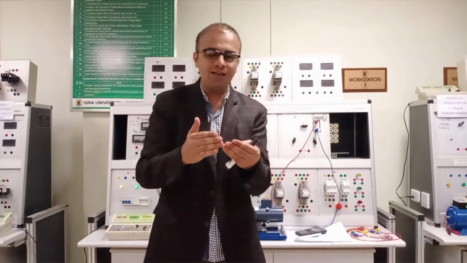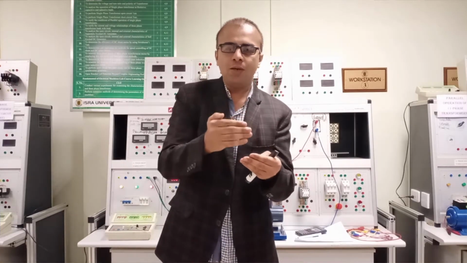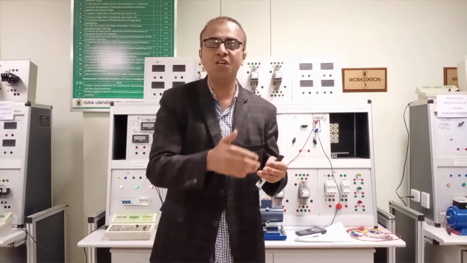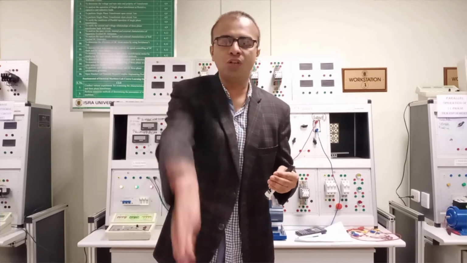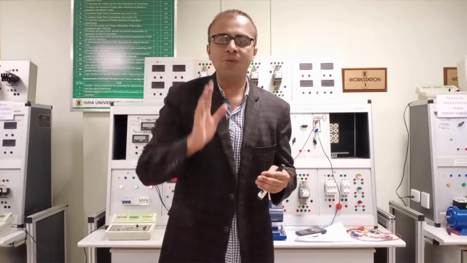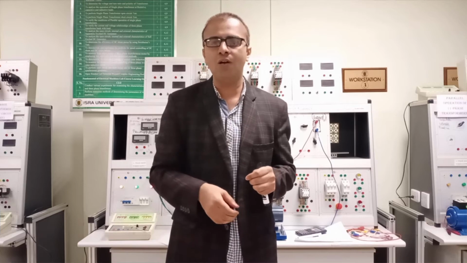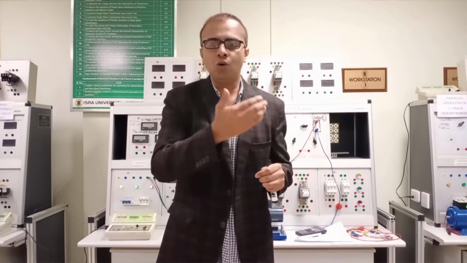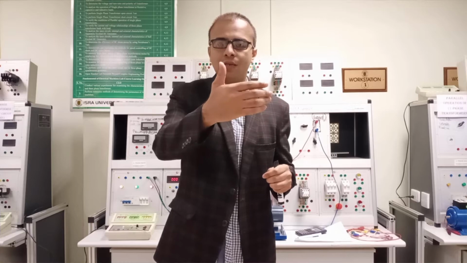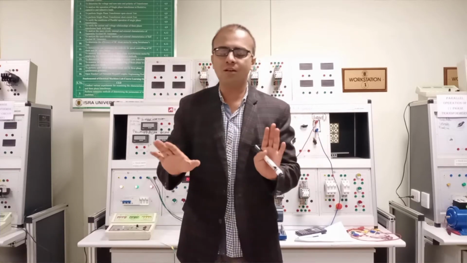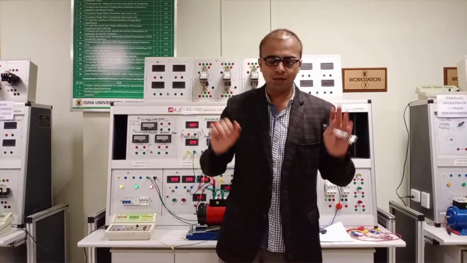Before doing this experiment, we have to know what speed regulation is. Speed regulation is the deviation of the speed of the DC motor from no load to full load, or the change in the speed of the DC motor from no load to full load. In terms of percentage, the formula is: no load speed minus full load speed, divided by full load speed, multiplied by 100. We will obtain the results in terms of percentage.